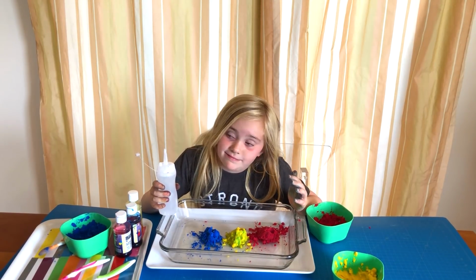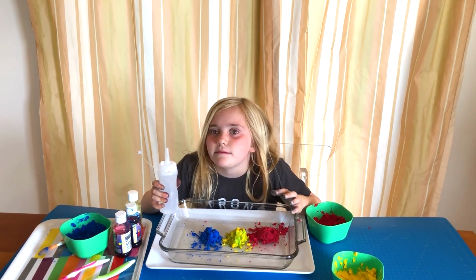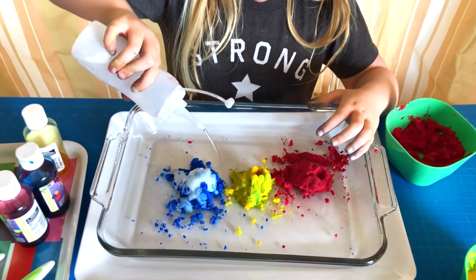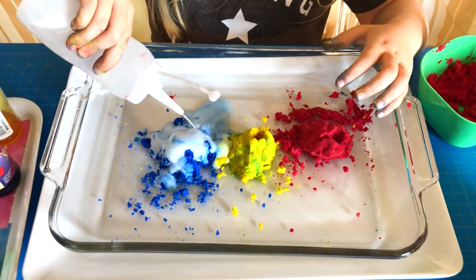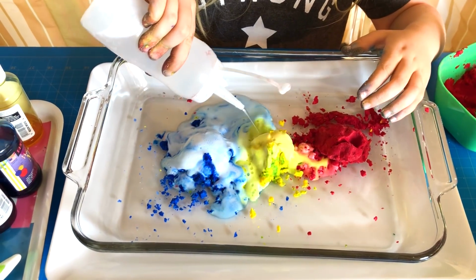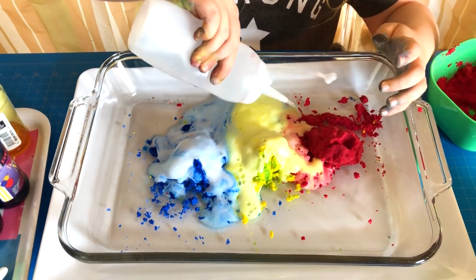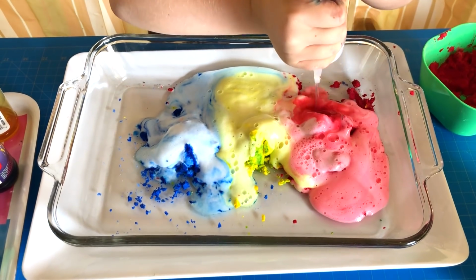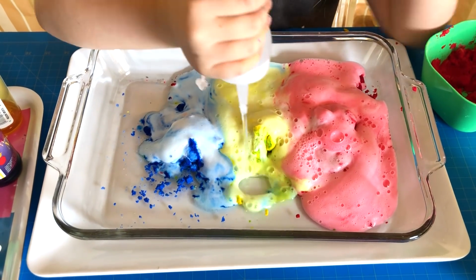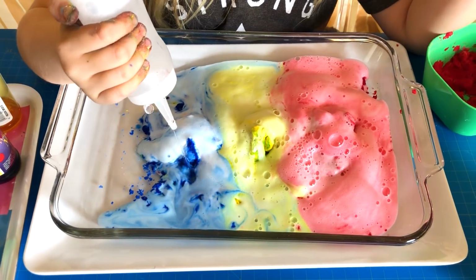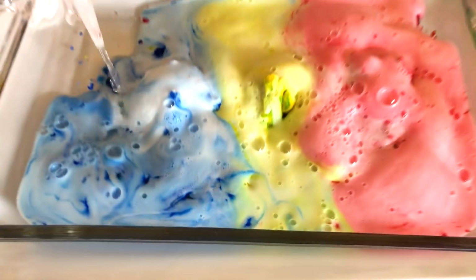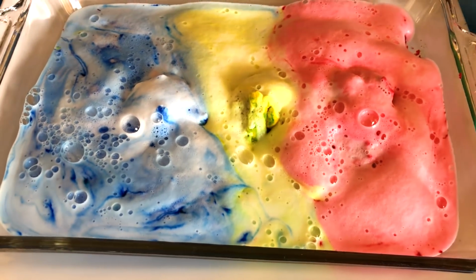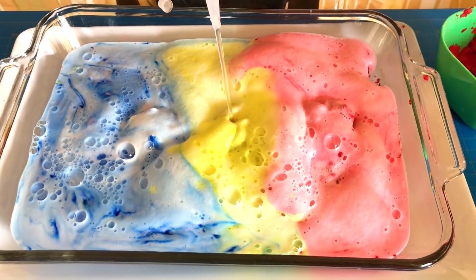Can I start? Okay, you can start, and I'm going to zoom in, okay? So what colors do you have going so far? I have all the colors. Which ones? Primaries? Red, yellow, blue? Do you have any secondary going on in there? No, I have some green. Some green, okay. What's it going to take to get orange and purple?